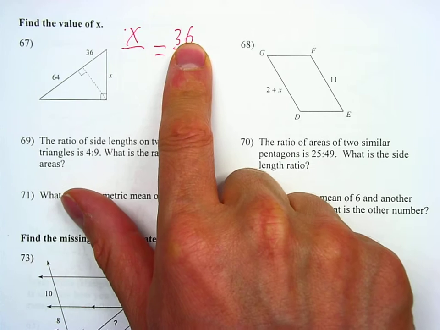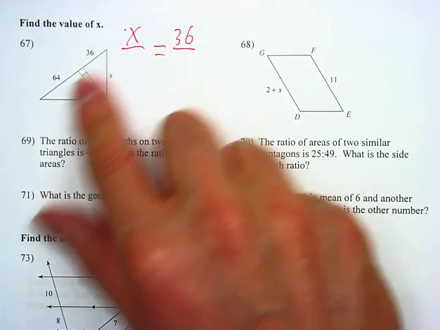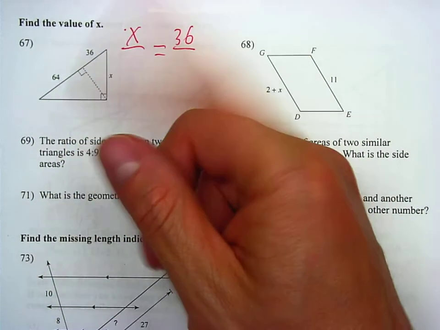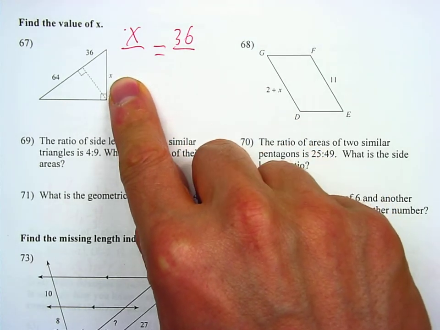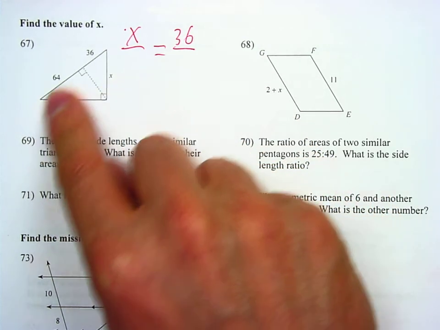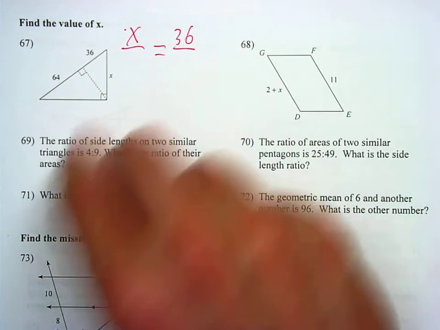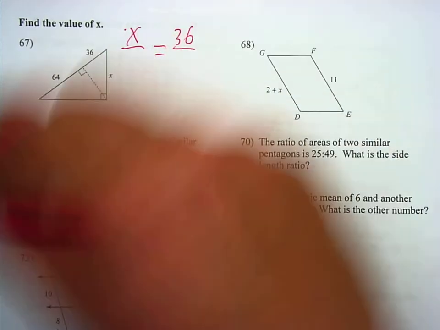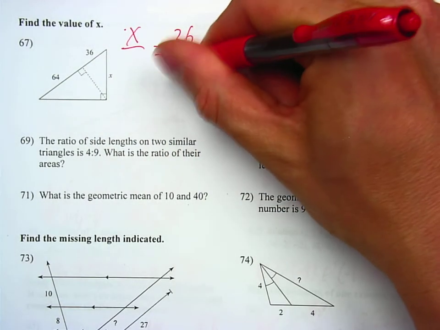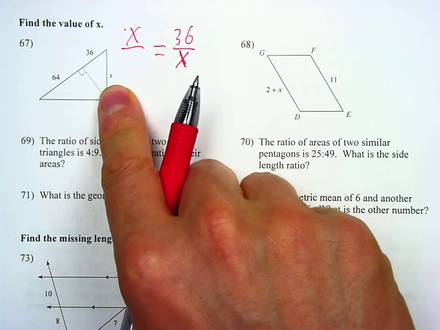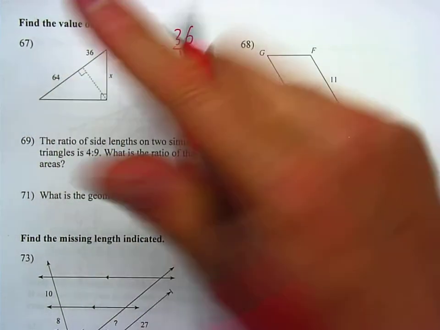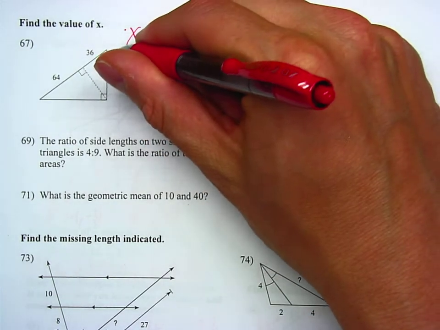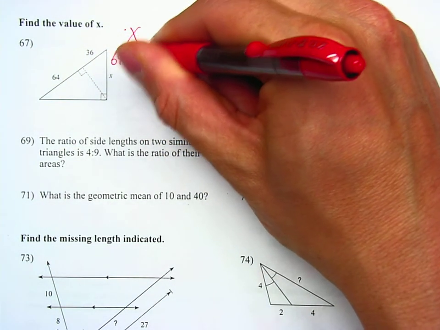Hypotenuse, short side. Now I'm looking at the big triangle, the entire triangle, because that's what's labeled here. This is the short side, and this is the hypotenuse, the sum of 64 and 36. So what should go underneath here is X with the 36, because that's the short side on the big triangle. 36 was the short side on the small triangle. And underneath the X should be the sum of 64 and 36, 100.